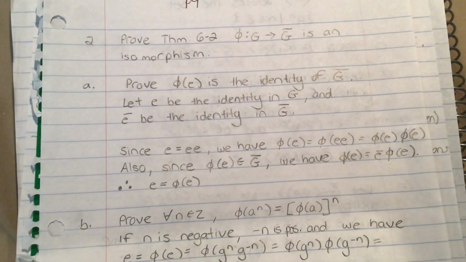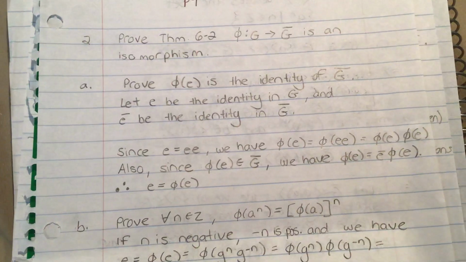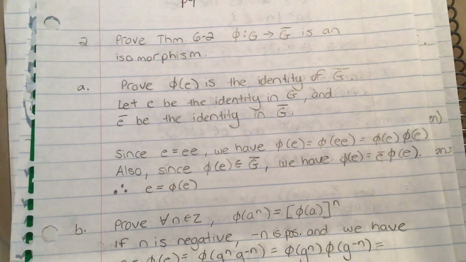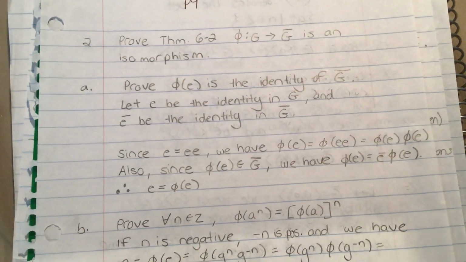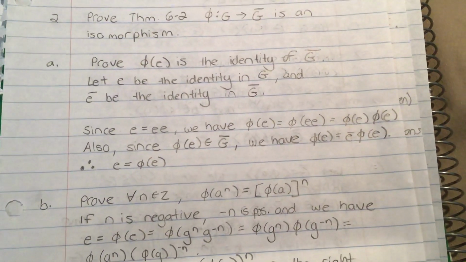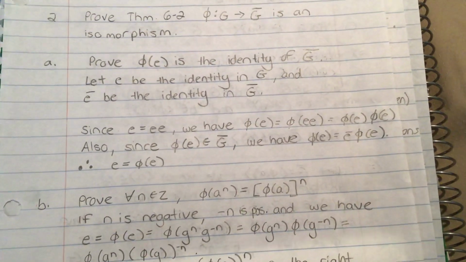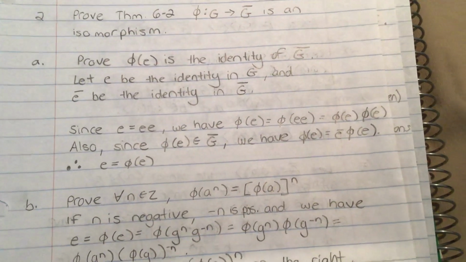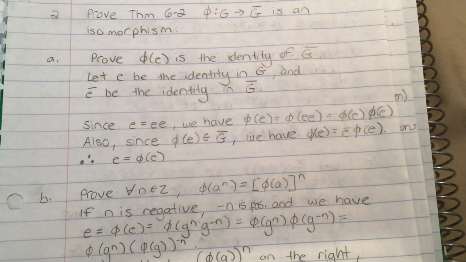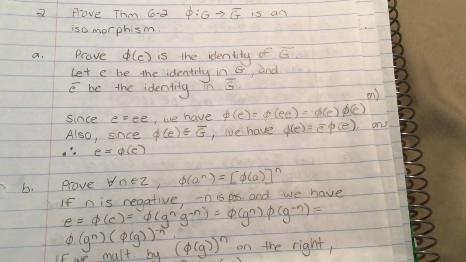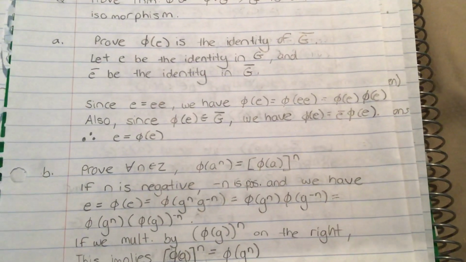So the first thing we need to prove is that theta(e) is the identity of G prime. So we're going to let e be the identity in G and e prime be the identity in G prime. So since e is equal to e times e, we have that theta(e) equals theta of e times e, which equals theta(e) times theta(e). Also, since theta(e) is an element of G prime, we have that theta(e) equals e prime times theta(e). So therefore, e prime is equal to theta(e).